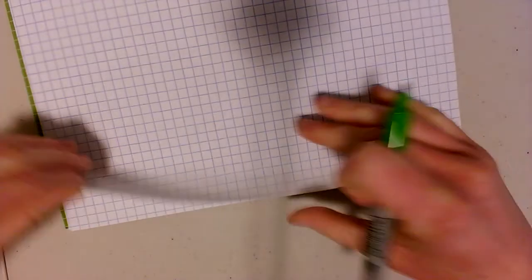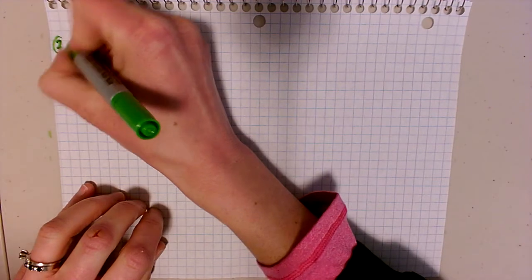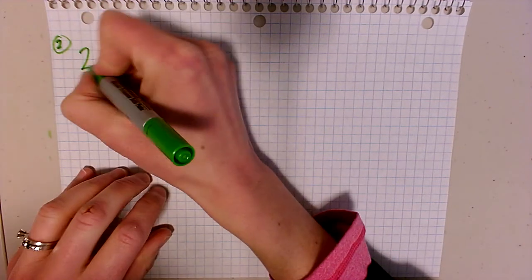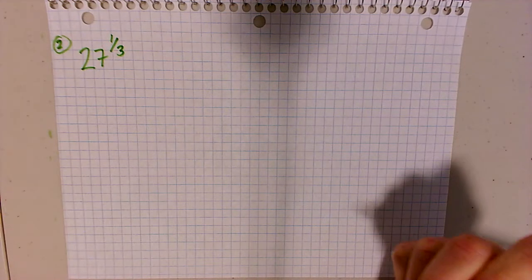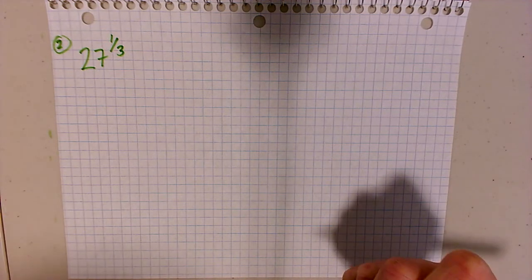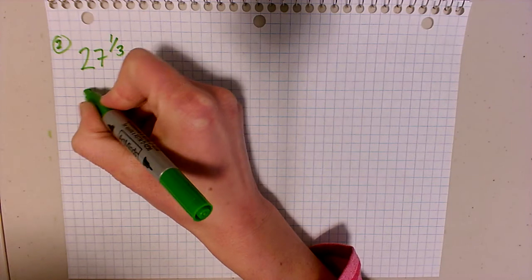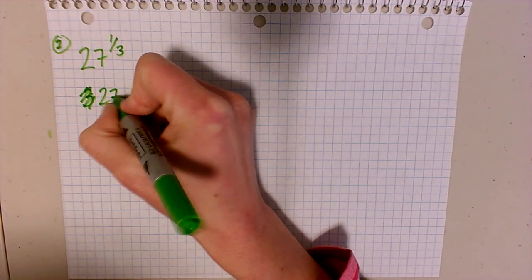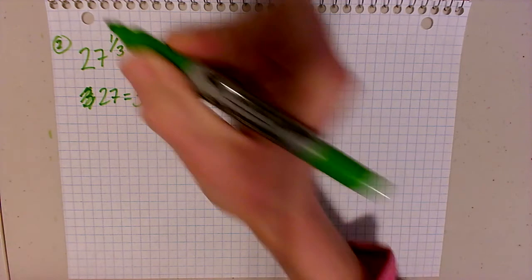So if we go on to number 2, for number 2, we have 27 to the 1/3. Okay, and so what you want to remember here is that 27 is the same thing as 3 to the 3rd power.